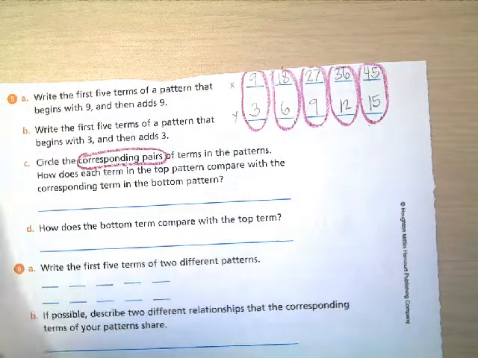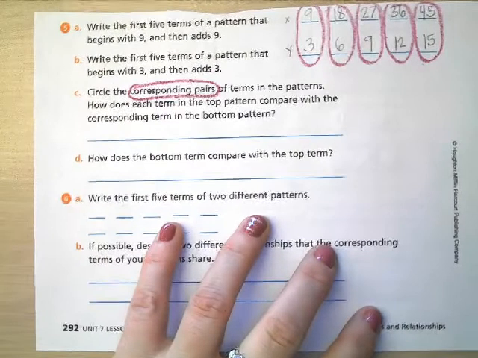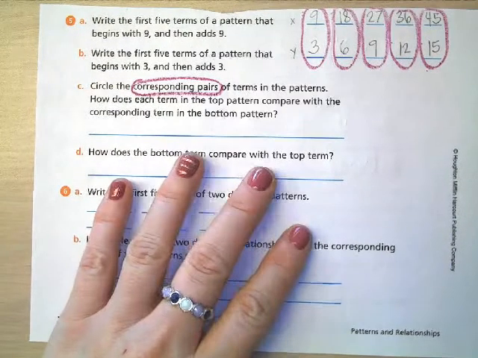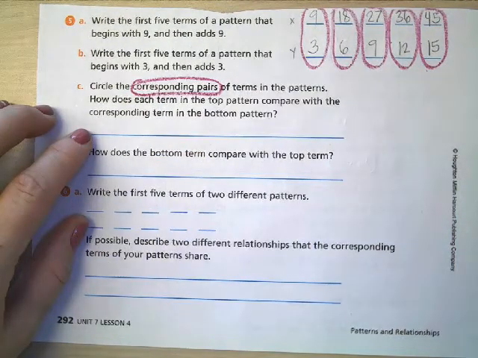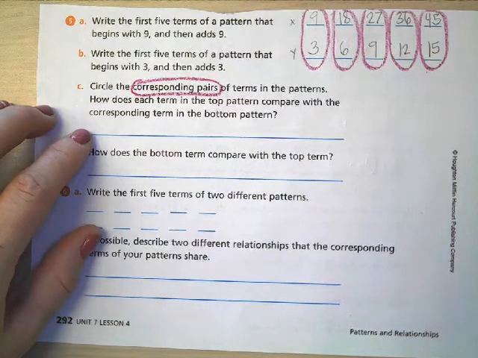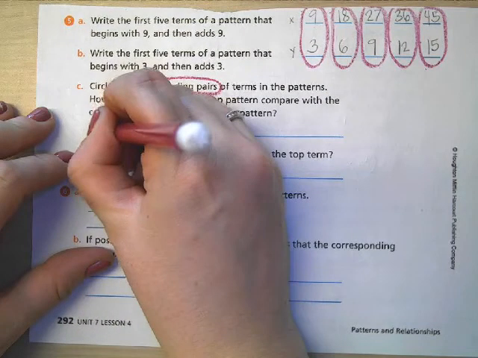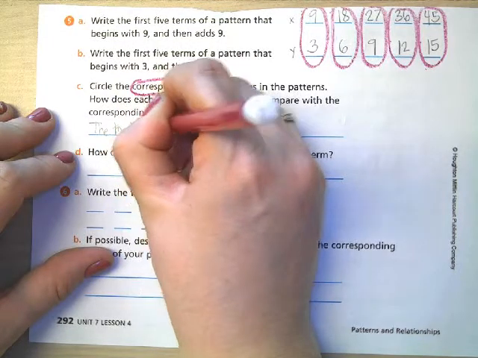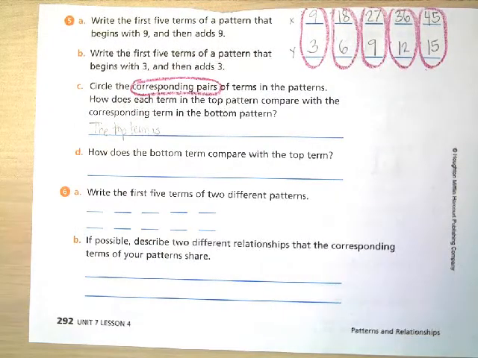Okay, so I circled the corresponding pairs in these patterns. And how does each term in the top compare with the term in the bottom? So we're looking at top to bottom, 9 versus 3, or 18 versus 6. You have to word these correctly because they specifically ask you to make the comparison in a specific way.